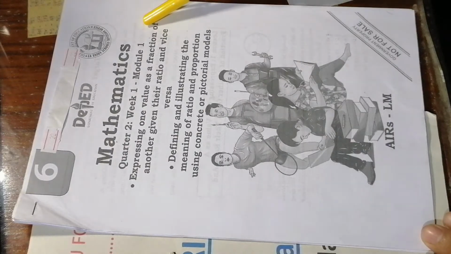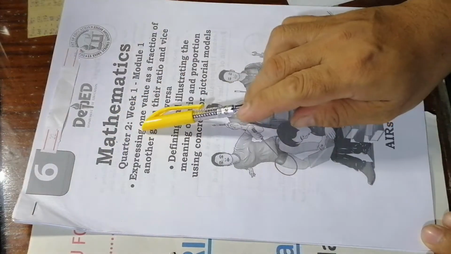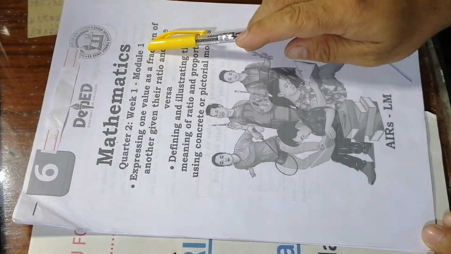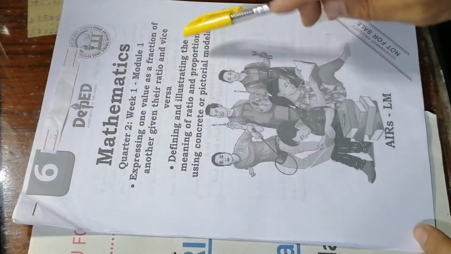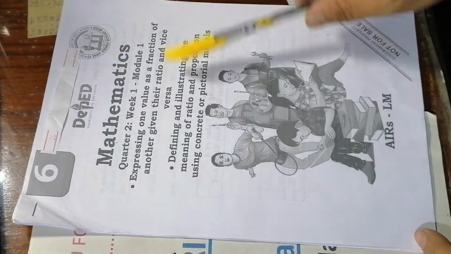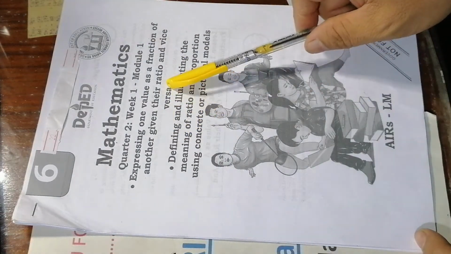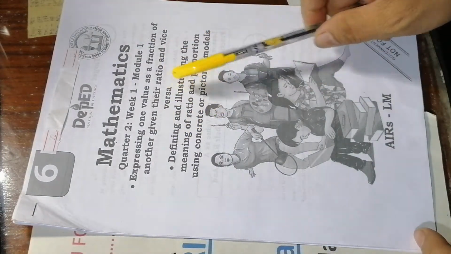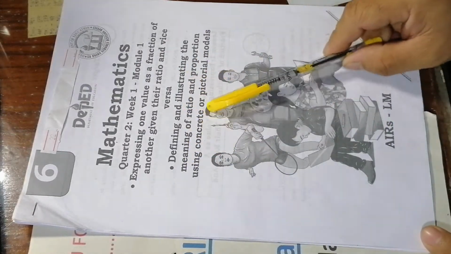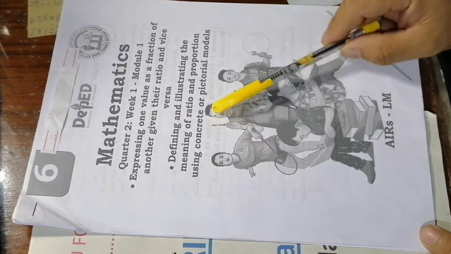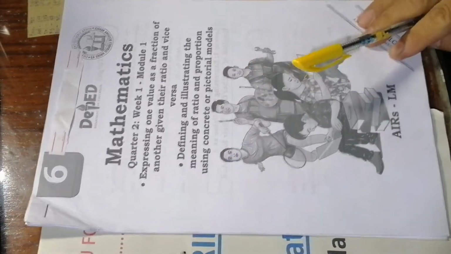Mathematics 6, Quarter 2, Week 1, Module 1: Expressing one value as fractions of another given their ratio and vice versa. Defining and illustrating the meaning of ratio and proportion using concrete or pictorial models.